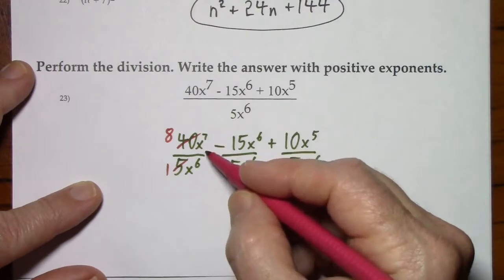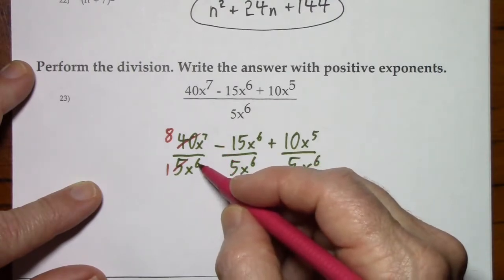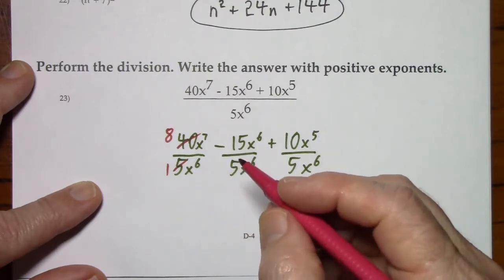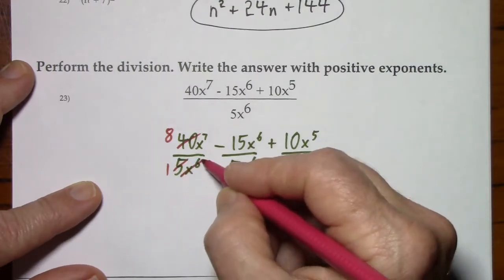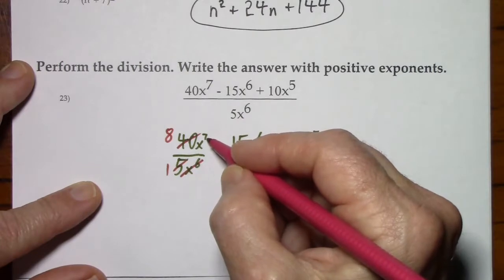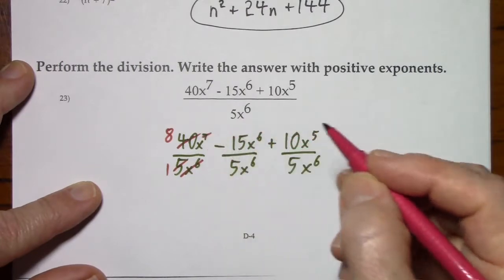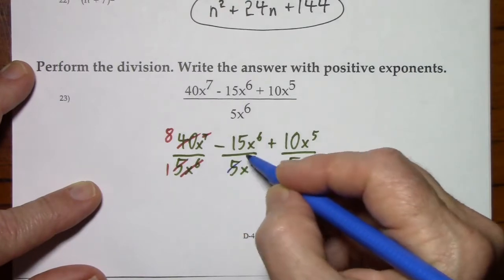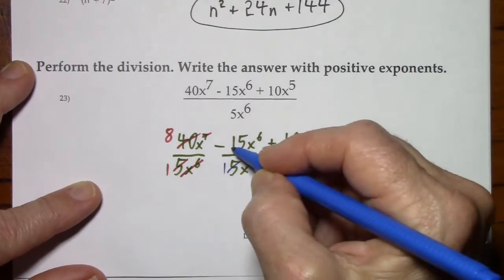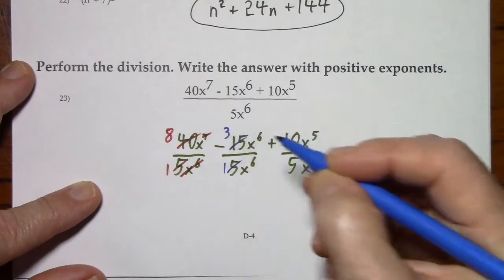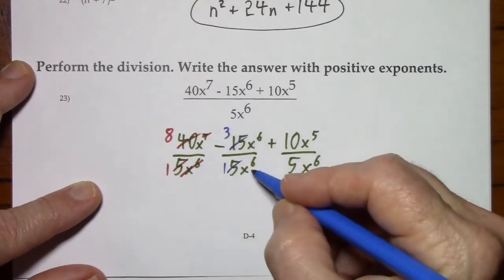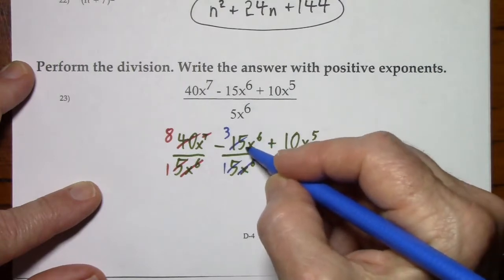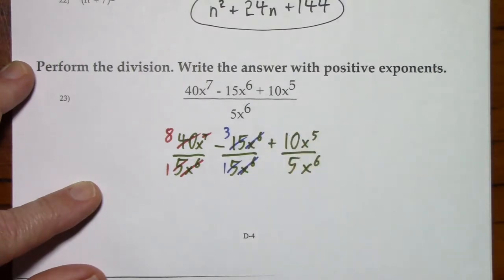And for the exponents, whichever one's smaller between the 6 and the 7 is the one that's going to get canceled out. So cancel this out, subtract 6 from 7, you're left with a 1. Looking at the next term, divide by 5 leaves you with 1, divide by 5 leaves you with 3. You have x to the 6 and x to the 6, so effectively each cancels the other out.